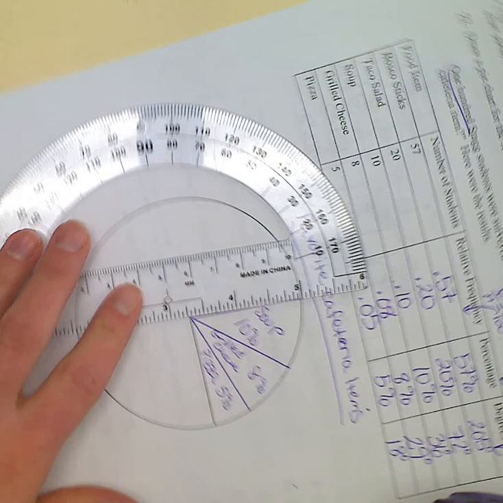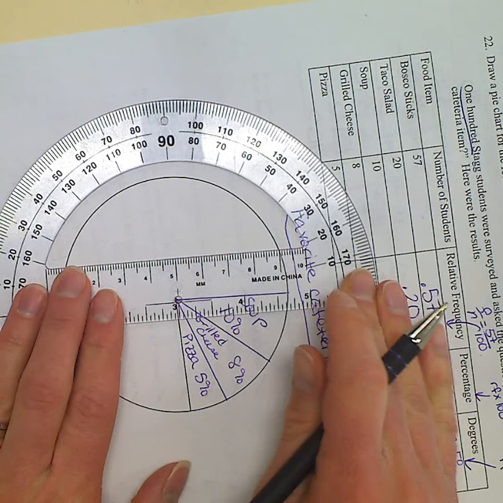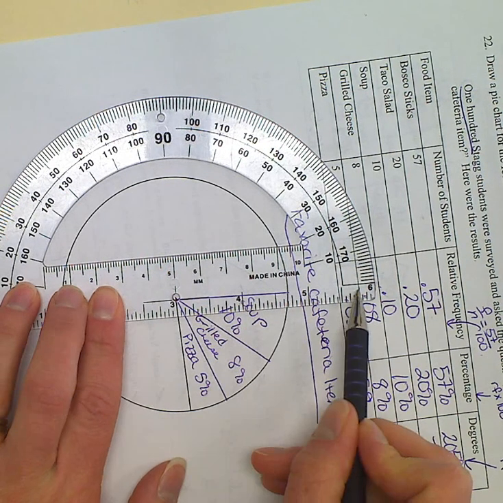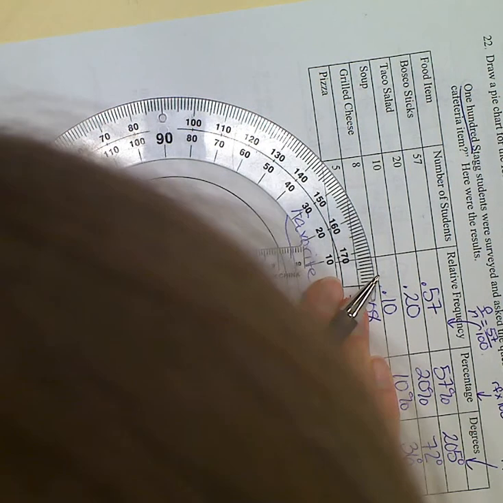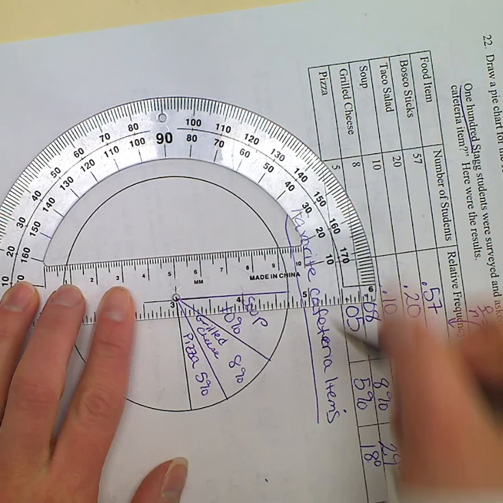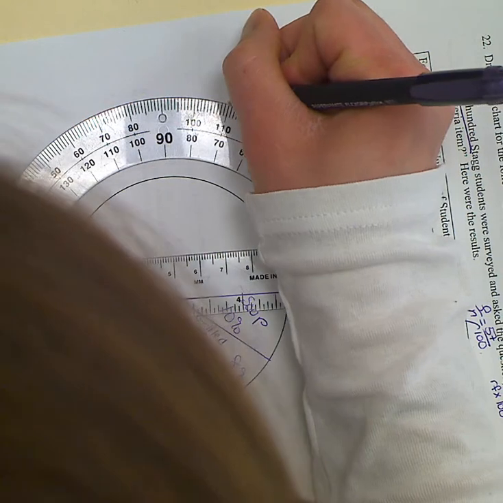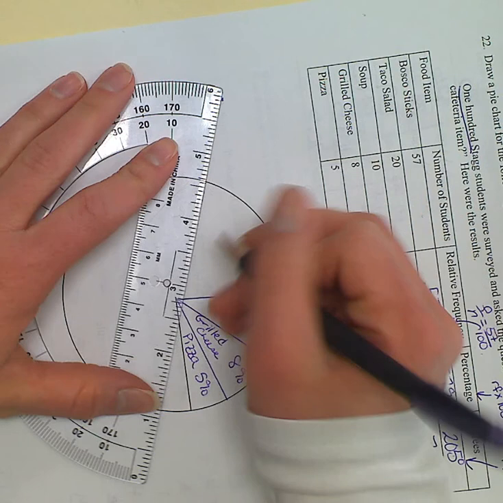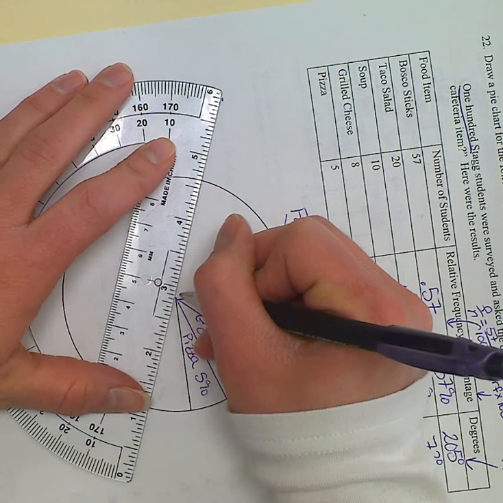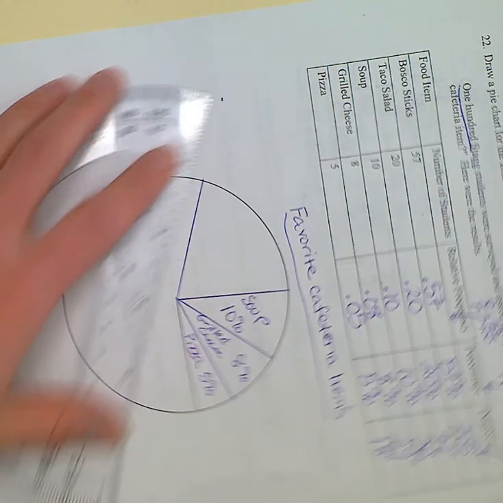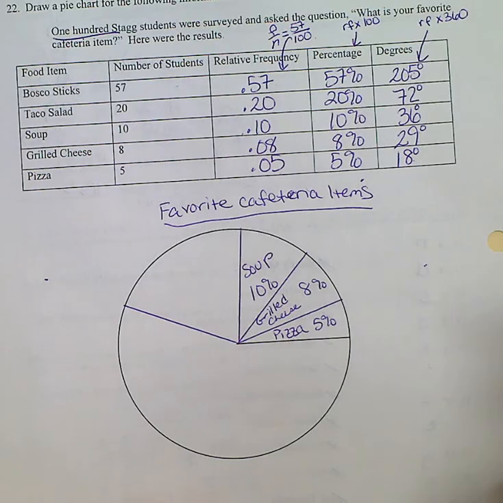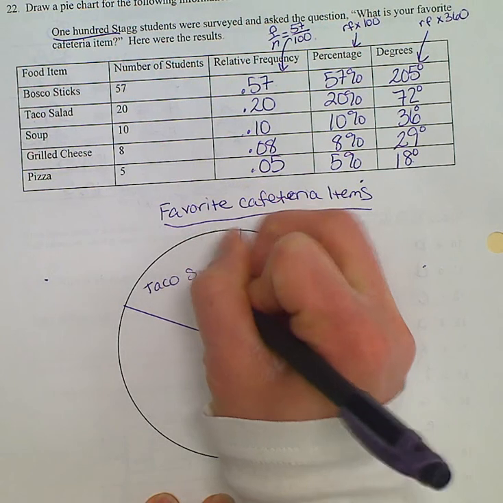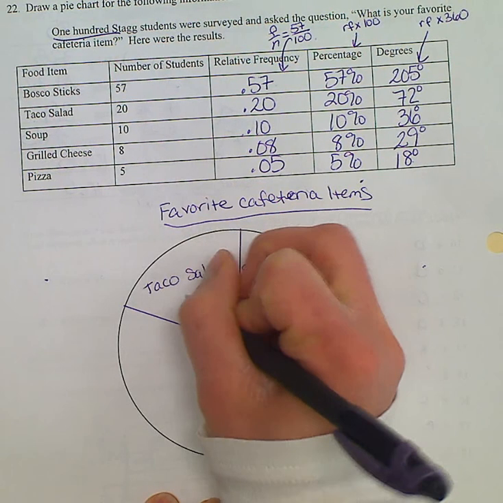Okay, the next one, sorry, I'm going to rotate this here. The next one, I'm going to line up. Again, the line that I just created, I'm lining up at 0. And the degree measurement was 72. So here's 70, 71, 72. And that was for taco salad. And that was 20% of people.